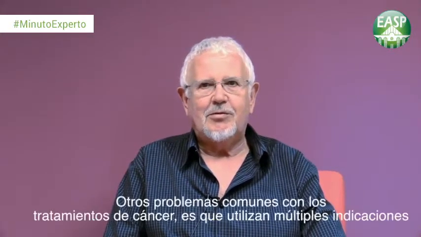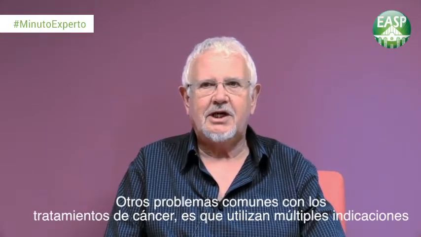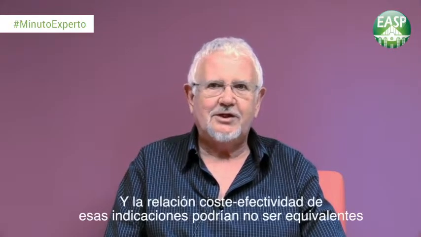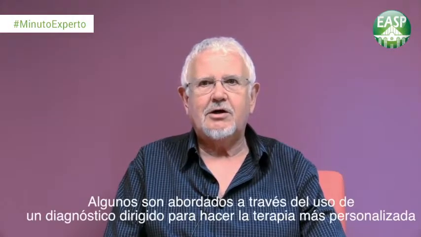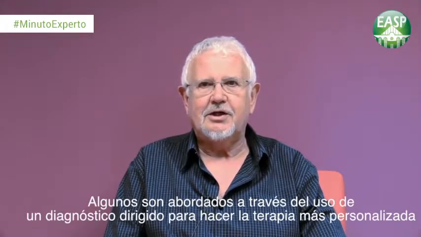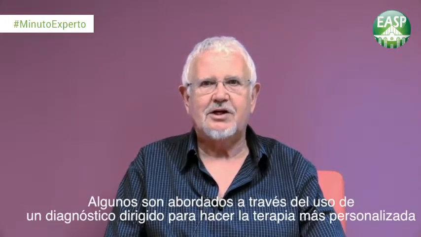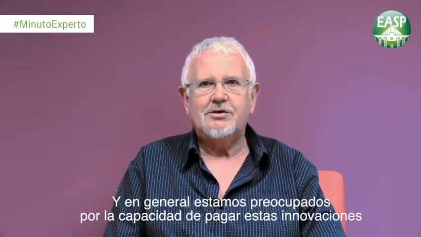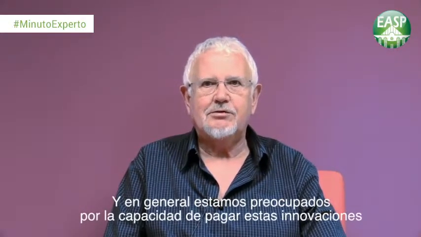There are other common problems with cancer drugs, such as the fact that they're used in multiple indications and the value for money in each indication may not be equivalent. Some have targeted use through an accompanying diagnostic to make the therapy more personalised, and generally we have concerns about the overall affordability of paying for these new innovations.